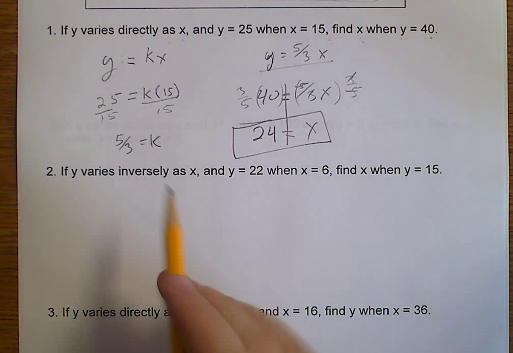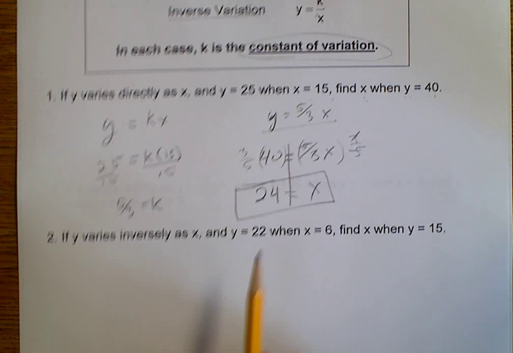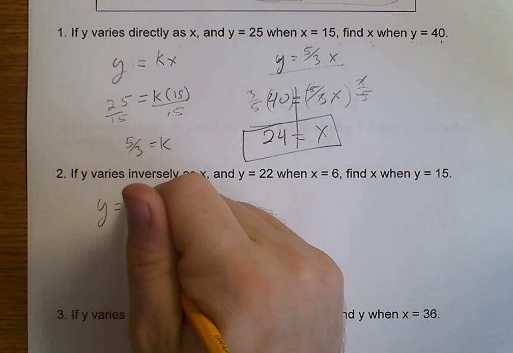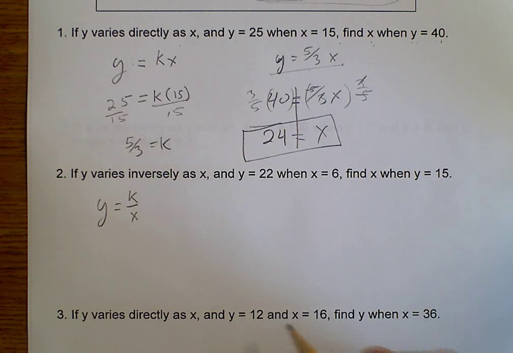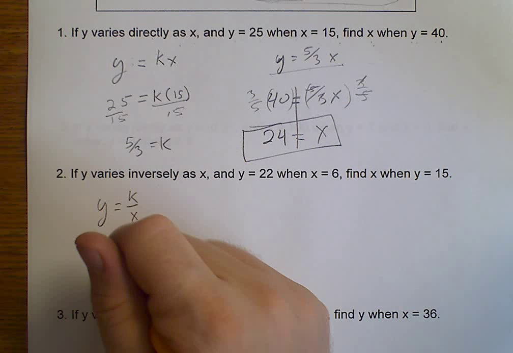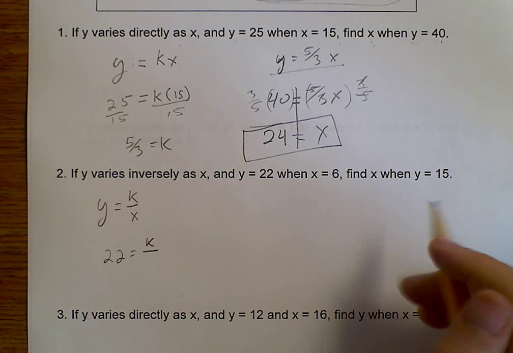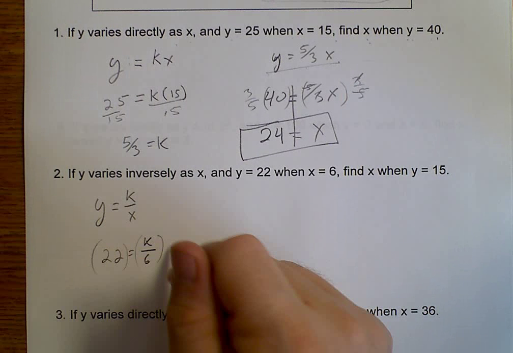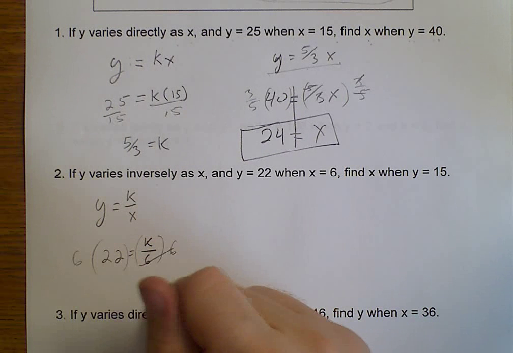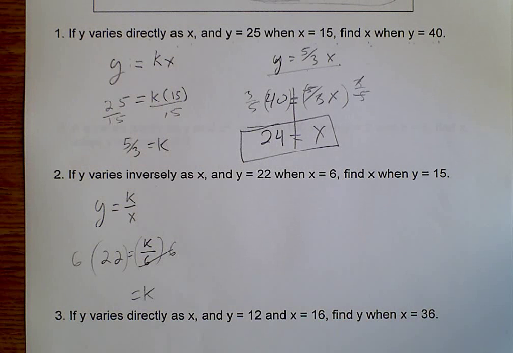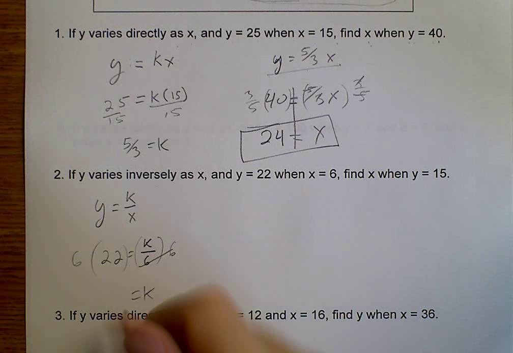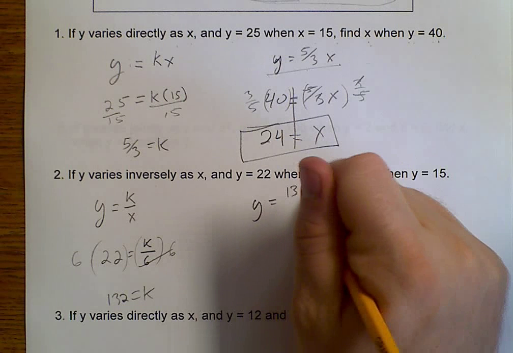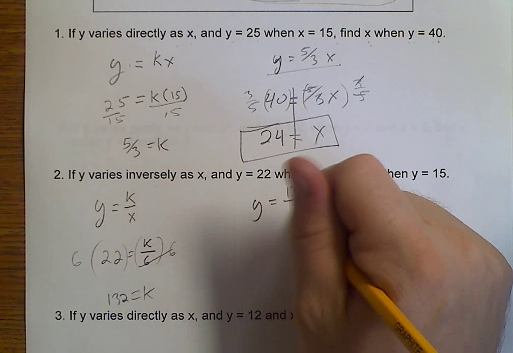Y varies inversely. That means we're going to use this equation: y equals k over x. When y equals 22, x equals 6. I need to figure out what k is, so I'm going to multiply both sides by 6, and I get that k equals 132. So y equals 132 over x.